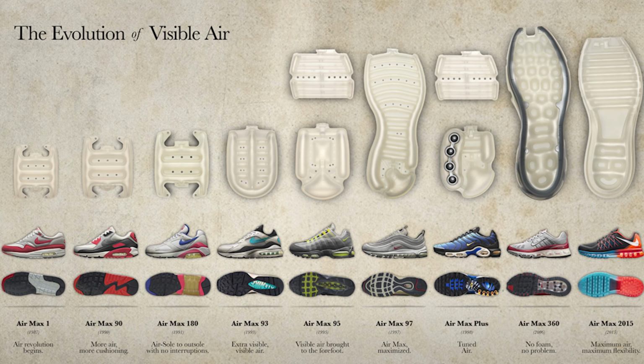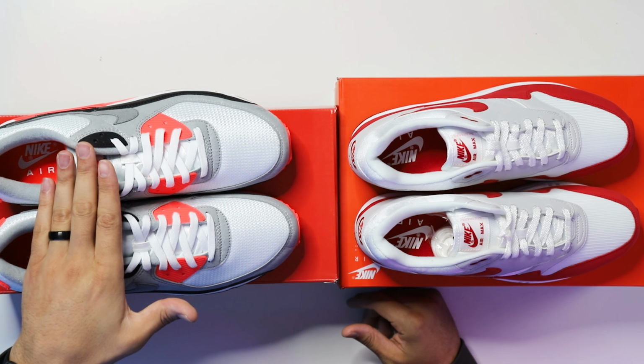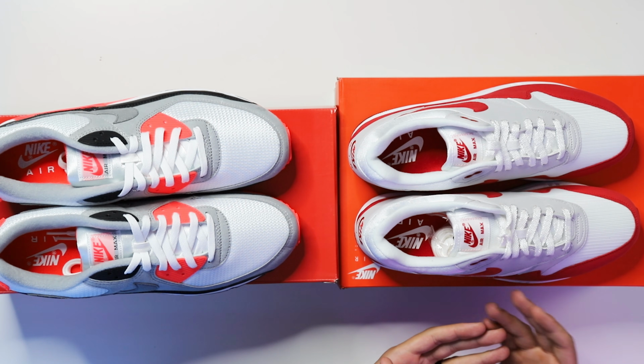Looking at the Air units, these both look visually identical, but when it comes to the actual Air unit on the sneaker, the Air Max 90's bubble is a lot bigger than the Air Max 1, which some may say creates more comfort when it comes to this sneaker, which causes people to really love the Air Max 90. But I have definitely heard multiple reviews from people saying that they like the Air Max 1 comfort and fit as well.